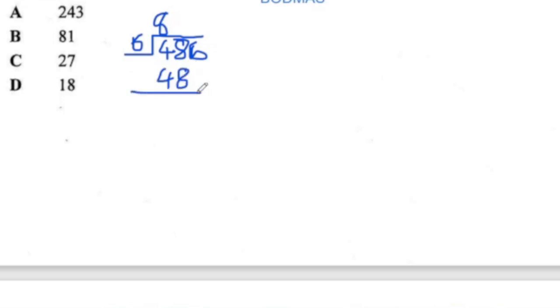Then we subtract here. When you subtract, we start from the right side. So 8 minus 8 will give us 0, and 4 minus 4 will give us 0. Now, can 6 go into zeros? No. So we drop 6. Once we drop 6, then we have got 6 here. Then 6 into 6 will go one time. Then 1 times 6 will give us 6. Then we subtract again. 6 minus 6 will give us 0.